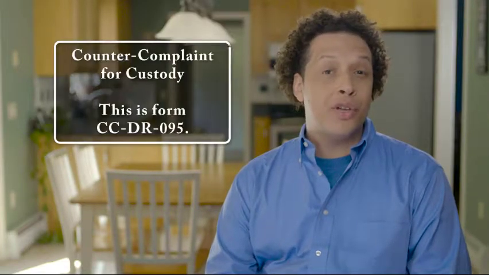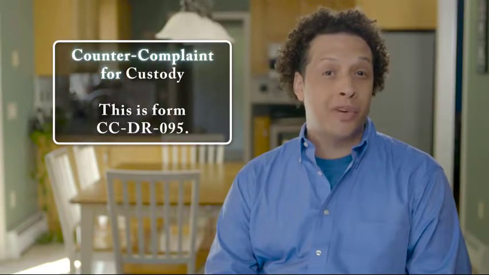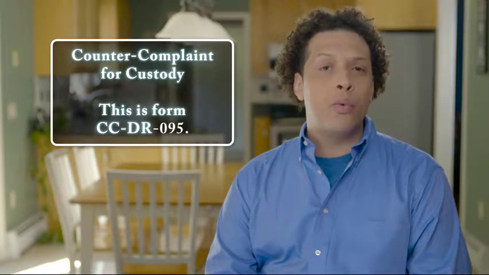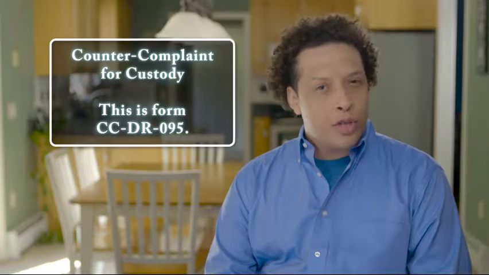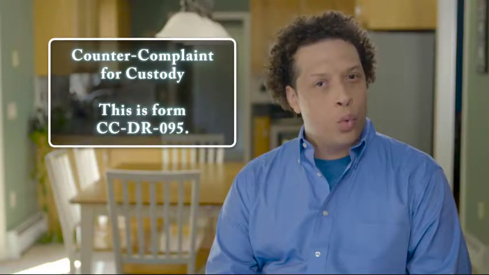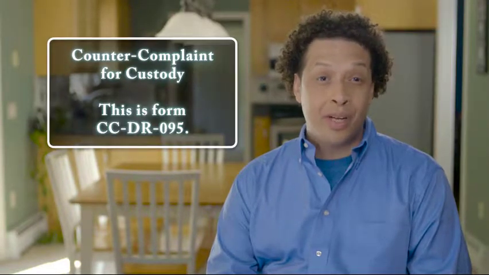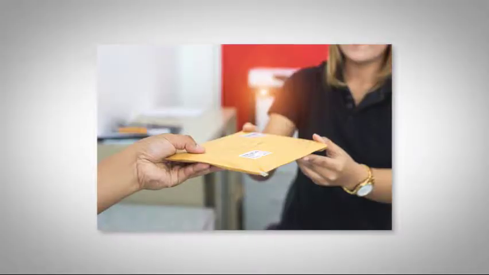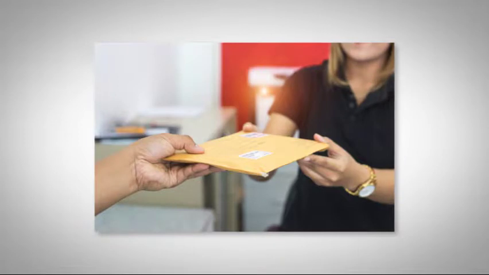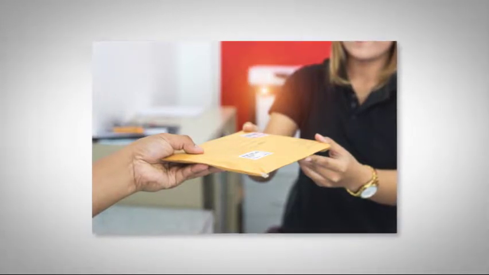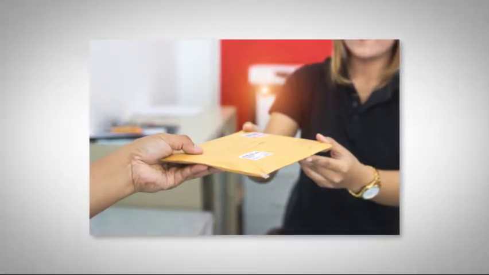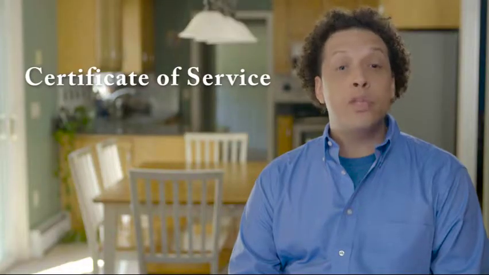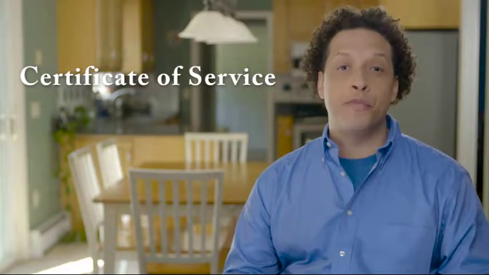You may also consider filing a counter-complaint for custody. This is Form CCDR-095. Use this form if the custody order you want is significantly different than what the other party has requested. Finally, make sure to mail copies of everything you file with the court to the other side. Let the other side know that these documents have been sent to the court. This notice is called a certificate of service.